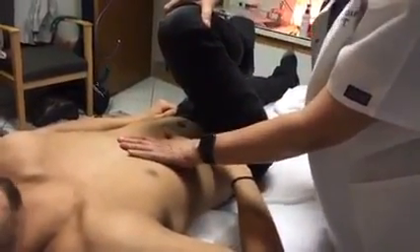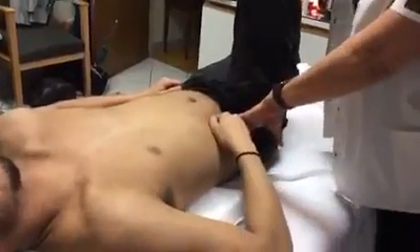Okay, so you want to keep getting it closer and closer to your chest. I'm going to stretch it really good. So let's just go ahead and lay on your tummy, and we'll give it a really good stretch.